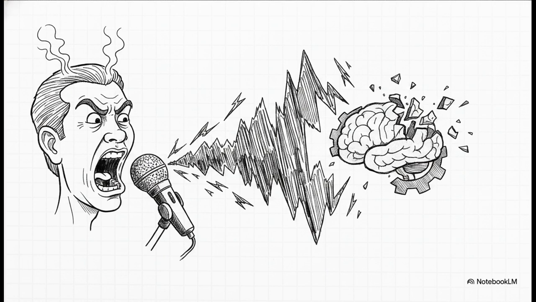We speak louder, we stretch out our vowels, we pause awkwardly between syllables, and ironically, this completely breaks the system's acoustic models because you're deviating from the normal conversational data the machine was trained on. Trying to make yourself clearer actually almost guarantees the computer is going to misunderstand you a second time.